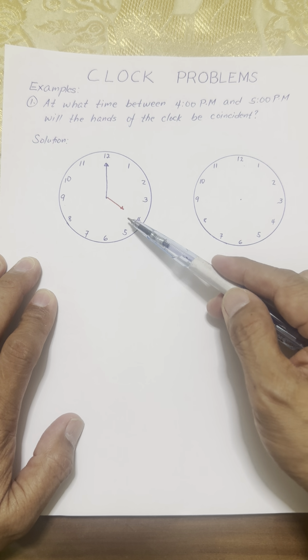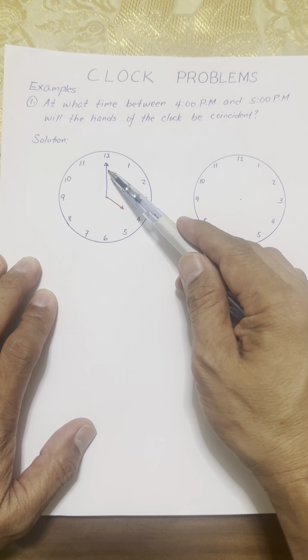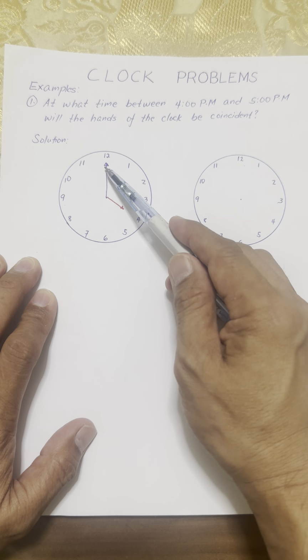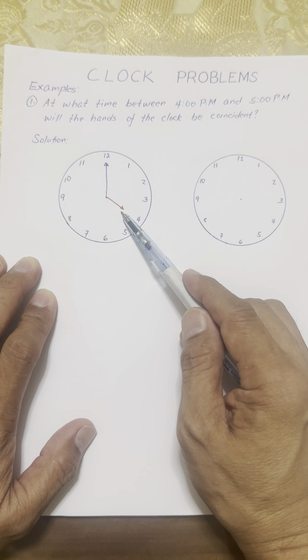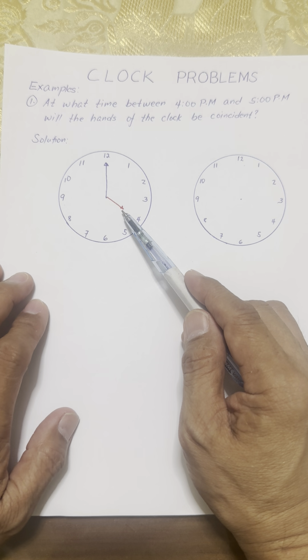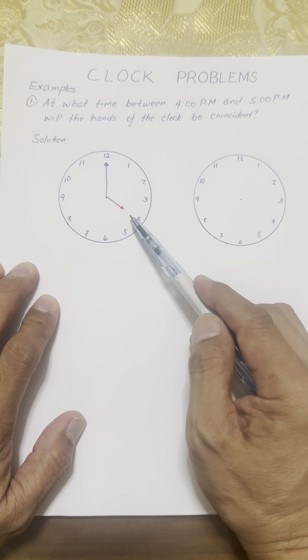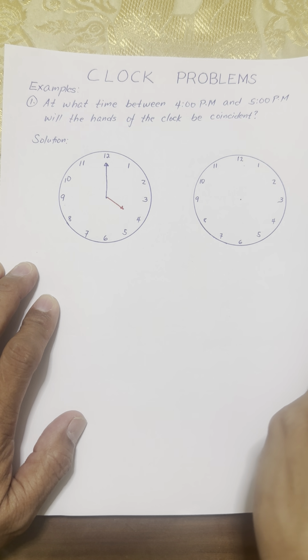It means that after some time, the minute hand is moving clockwise. At the same time, the hour hand, the shorter hand of the clock, is moving slowly towards 5. So that is the first scenario.